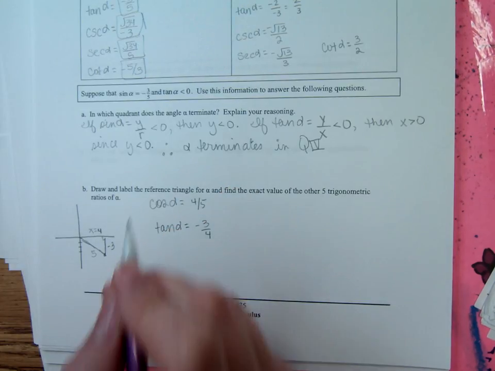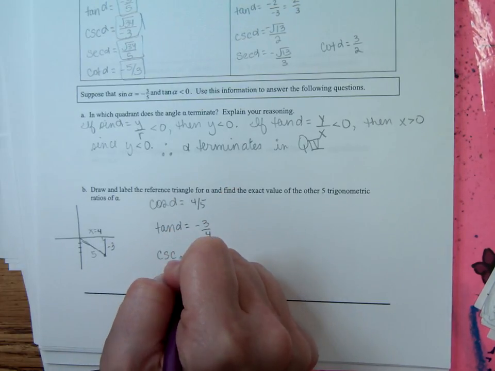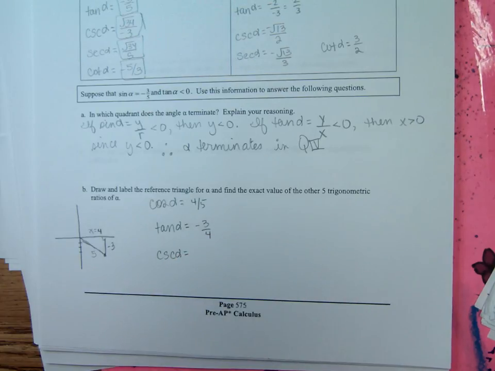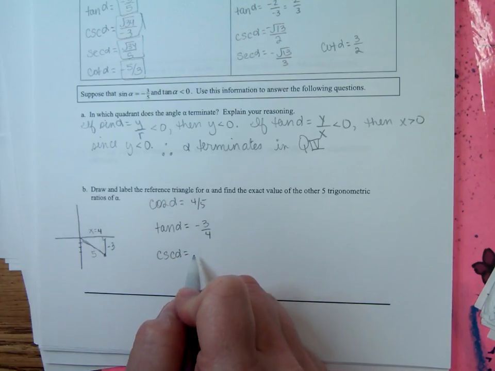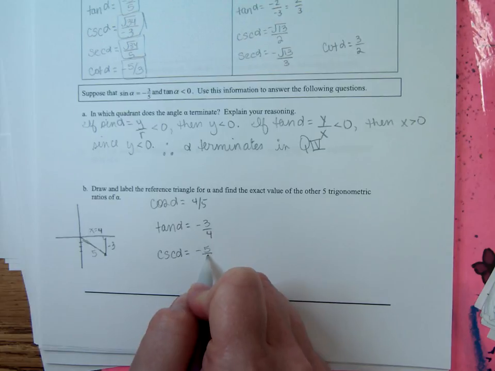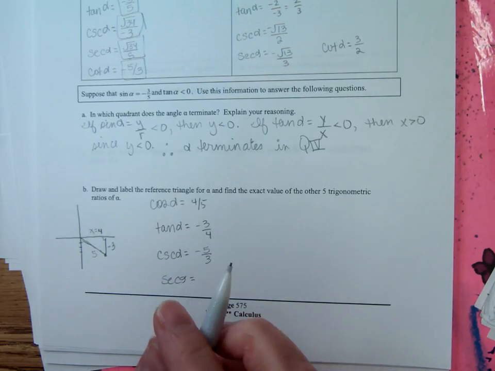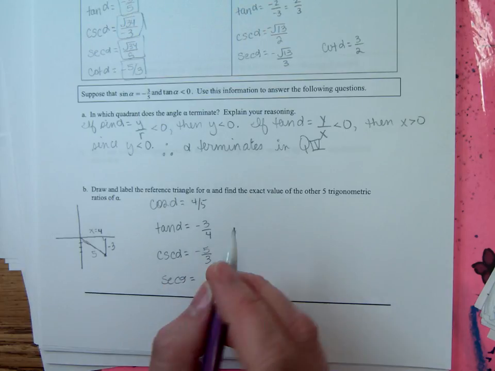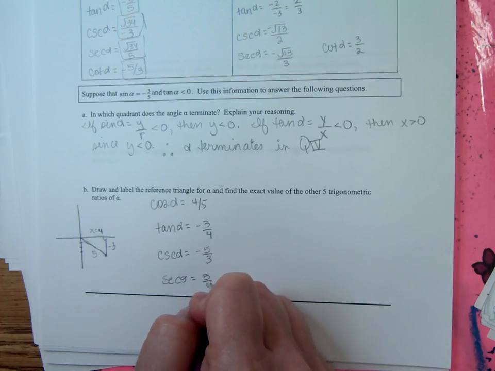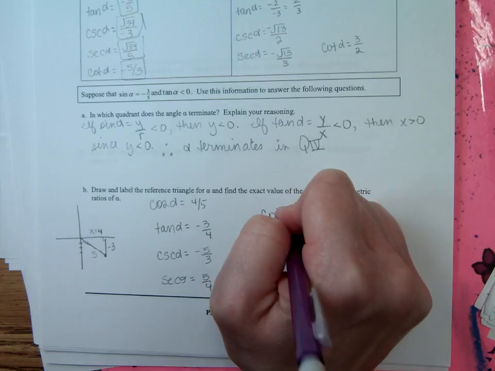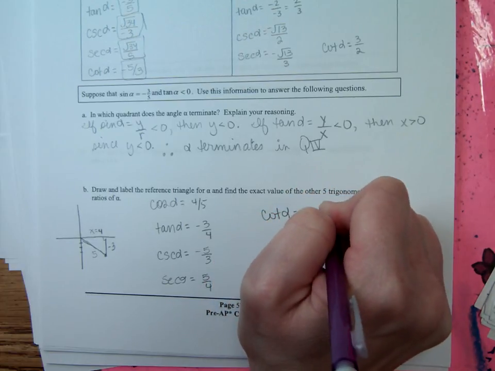How about the cosecant? The secant? And the cotangent? Right.